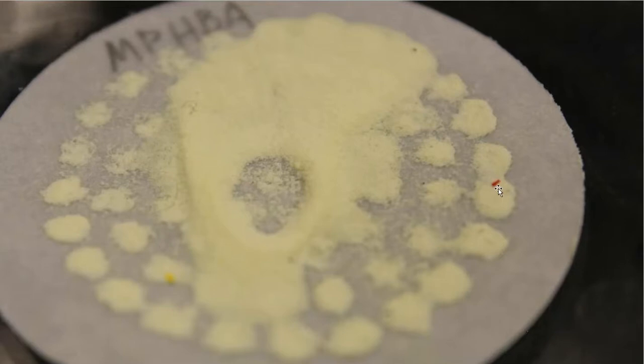Do you see the red thing that's here? I don't really know what that was. That just randomly showed up in the flask. I don't know where that little red piece of plastic came from. It was just there. So that's going to stay with the product.